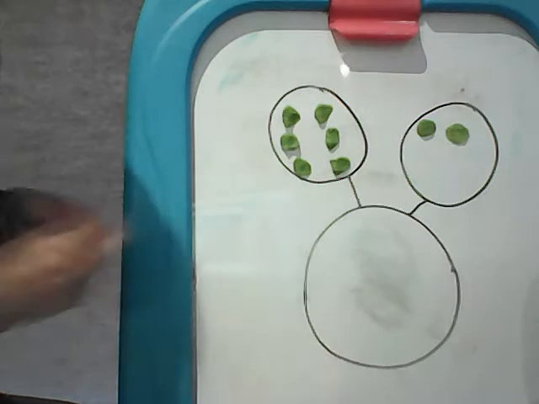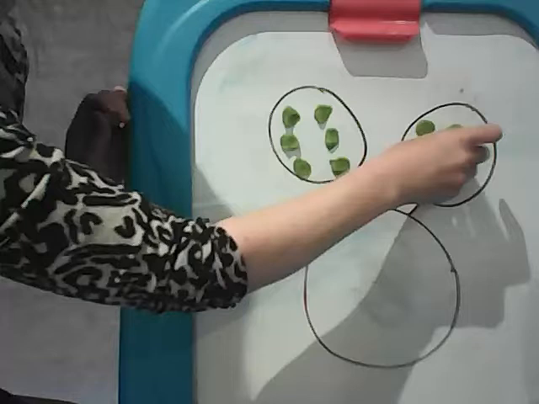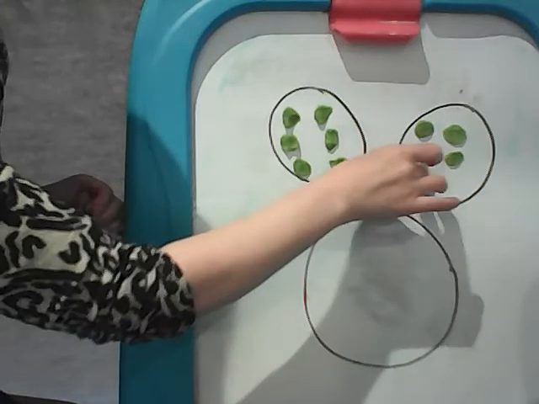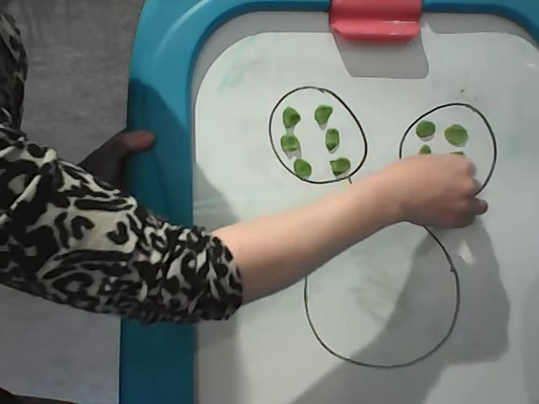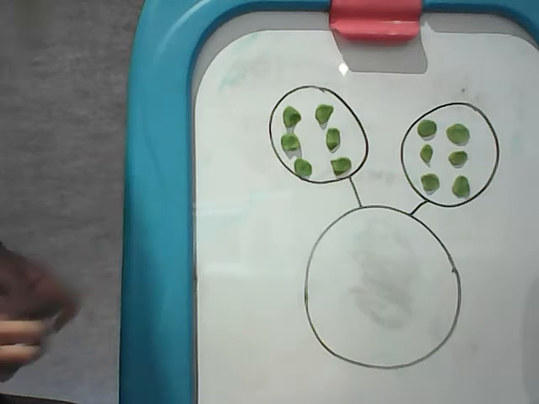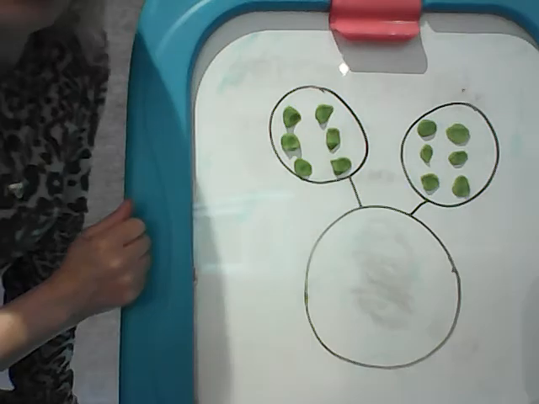1, 2, 3, 4, 5, and this one doesn't want to stick. 6. Fantastic. So now we've got double the amount.